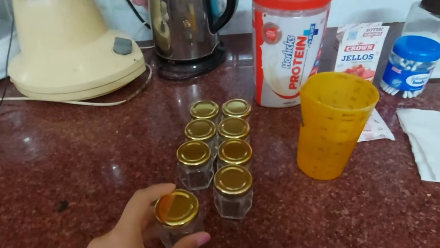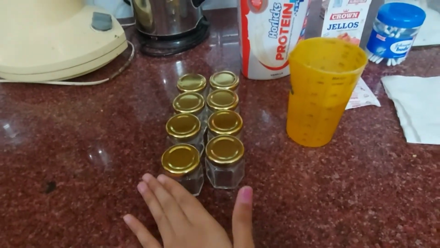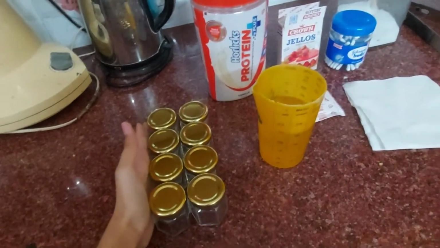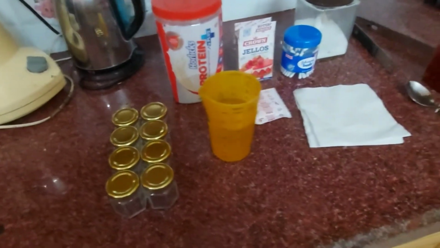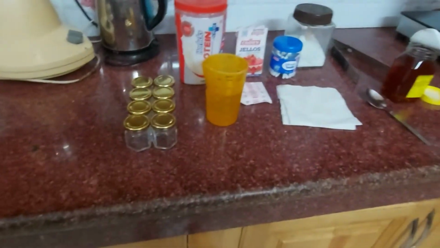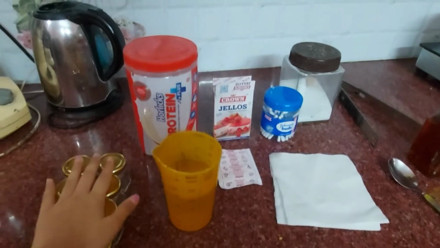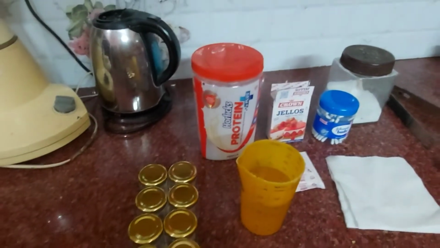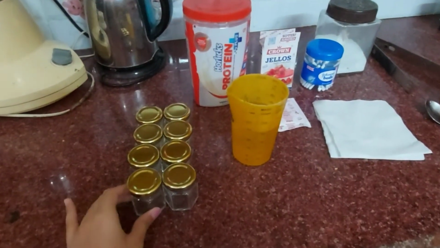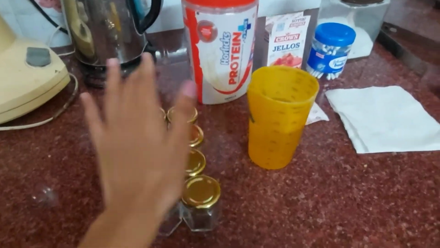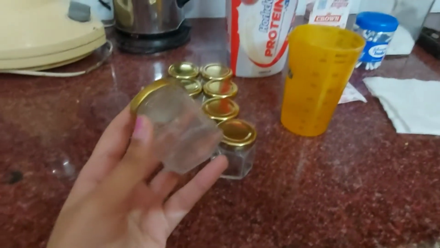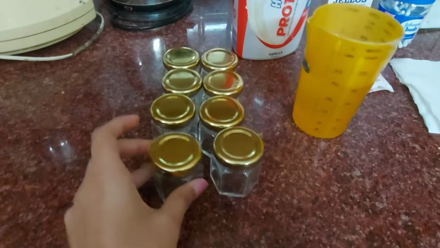So in today's video we are going to do an experiment, a home lab experiment on the ubiquitous nature of microorganisms. For this experiment we need some materials. The materials required are as follows. Firstly, we need 50 ml mason jars. These are the 50 ml mason jars that were available on Amazon.